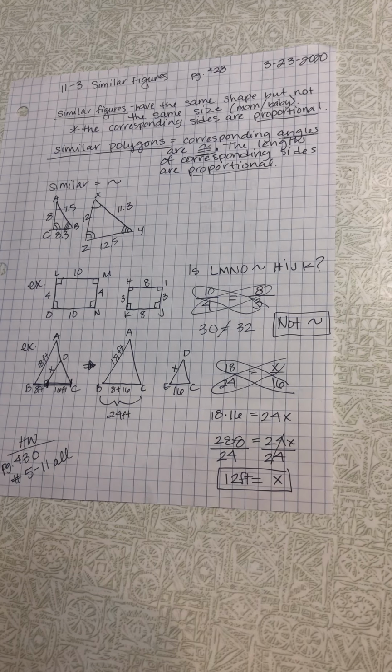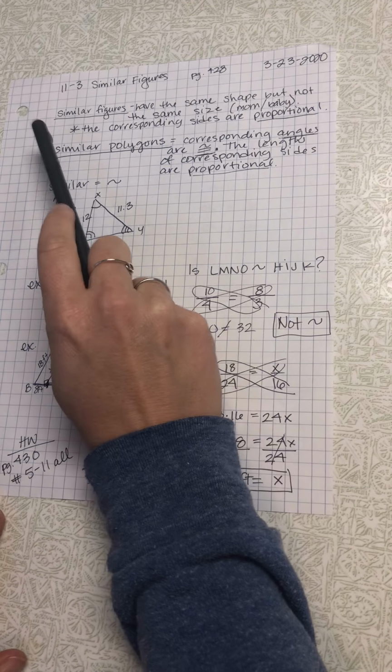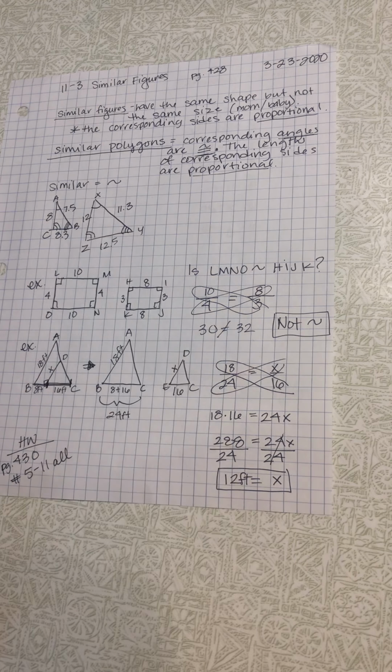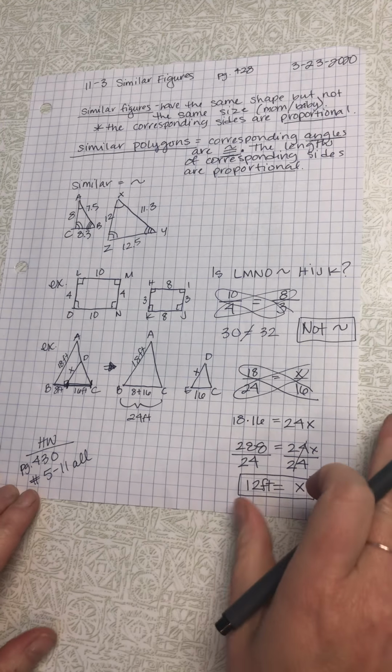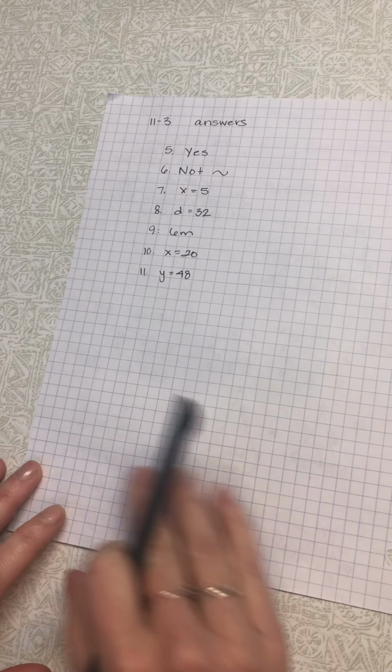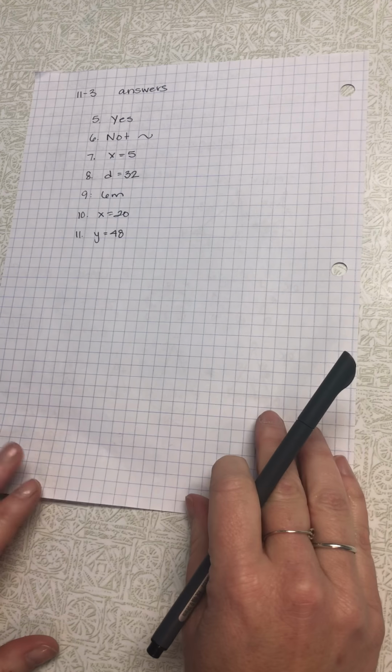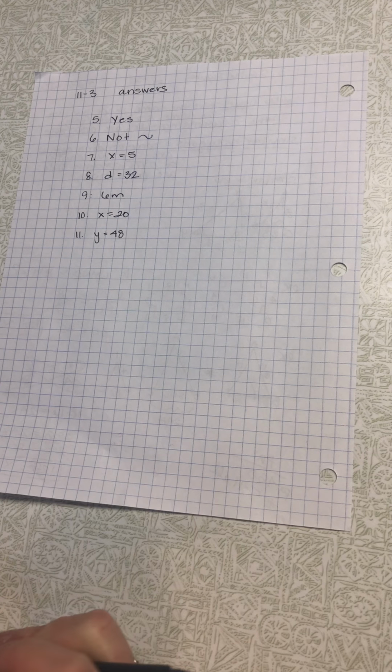Hey, 7th grade. Yesterday, we were working on 11-3, similar figures. Your homework was to do 5 through 11 all. Before we start the next section, I want you to be able to check your answers.